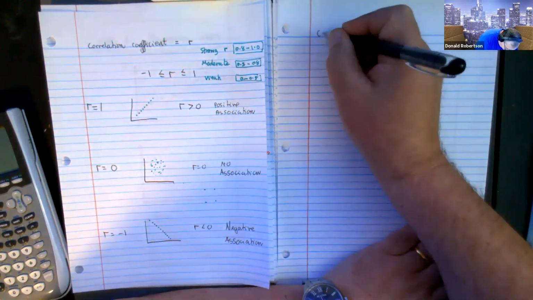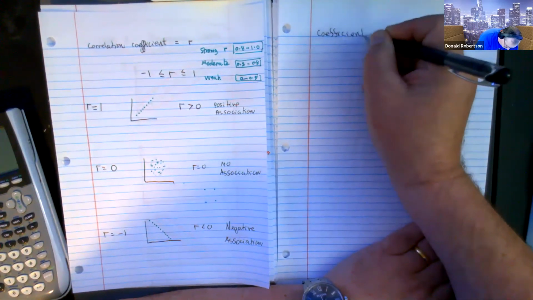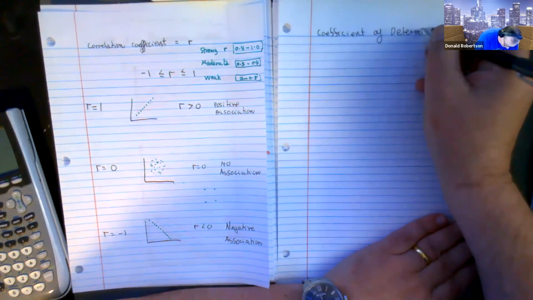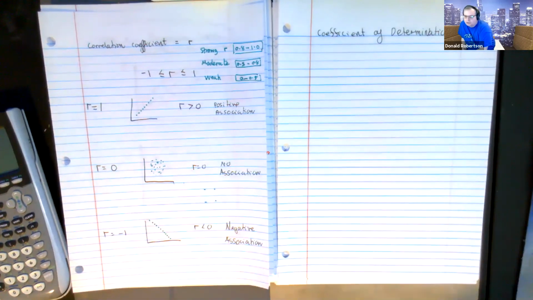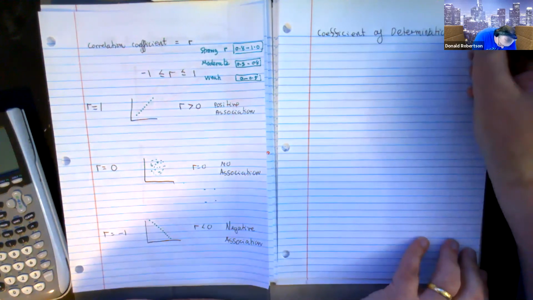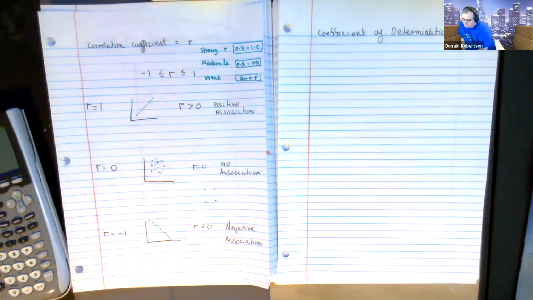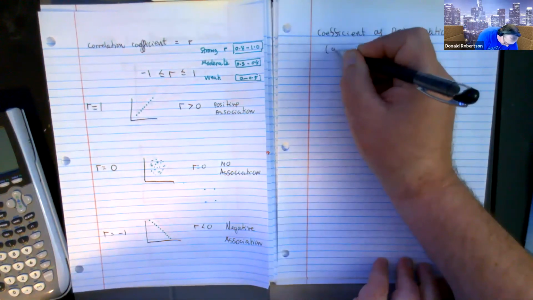And now some more notes. This is called the coefficient of determination. I don't know if this particular textbook uses that term, but it is quite a common one. The coefficient of determination is called R², and it's almost always given as a percentage.